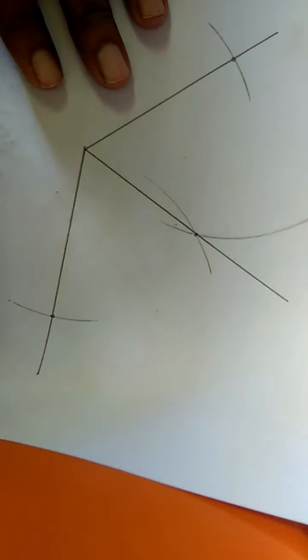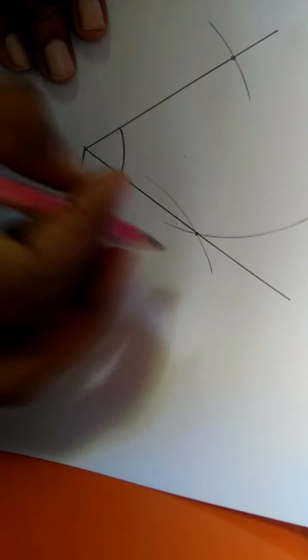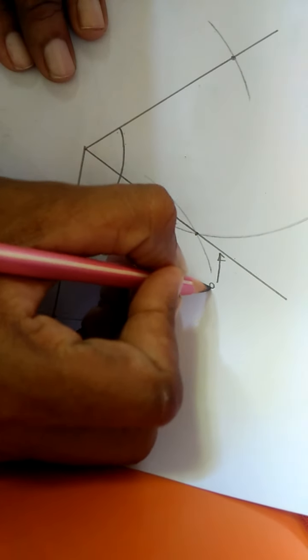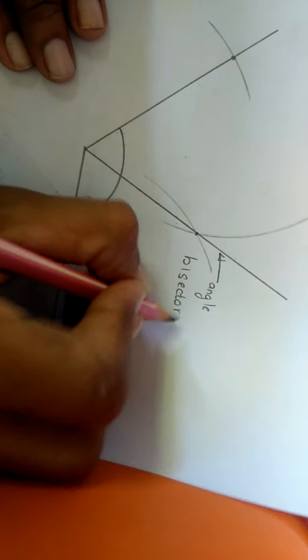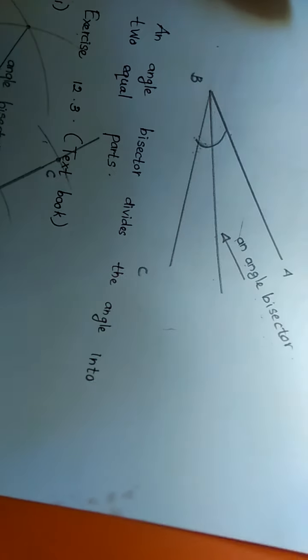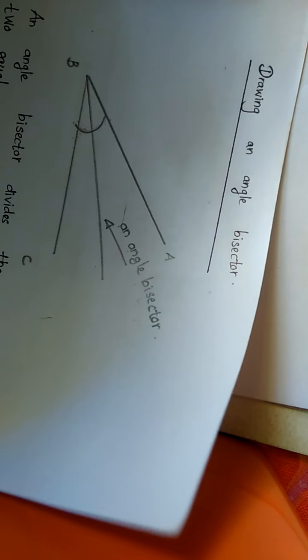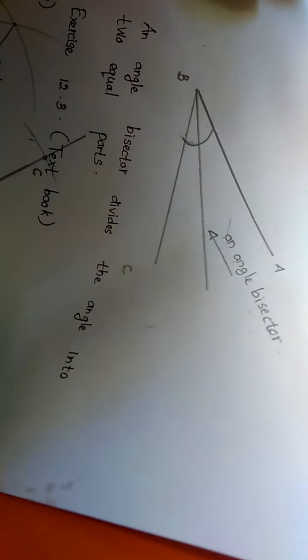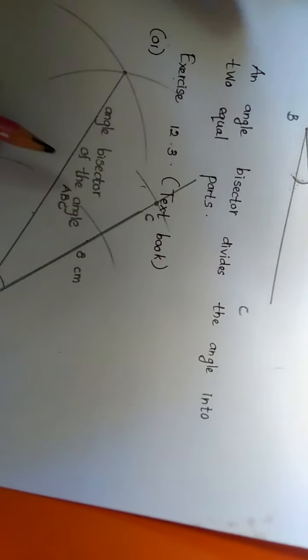So I will show you the full image. Okay, so this is the whole angle. It divides into two equal parts by this angle bisector. I hope you understood these things. So no need to draw this one. I just explain again. So what you have to do in your writing book, write the heading, drawing an angle bisector. Then draw this part. This is just an explanation. And we'll do some questions.